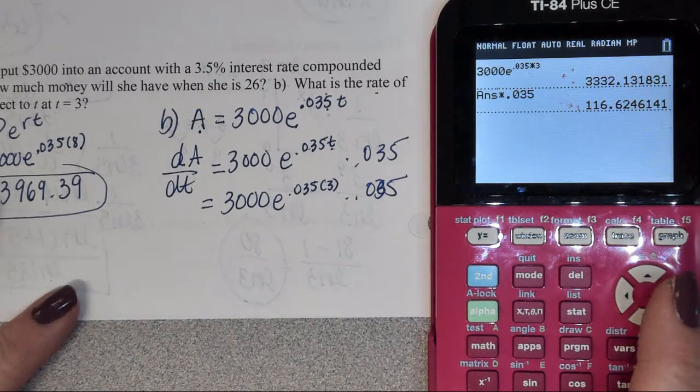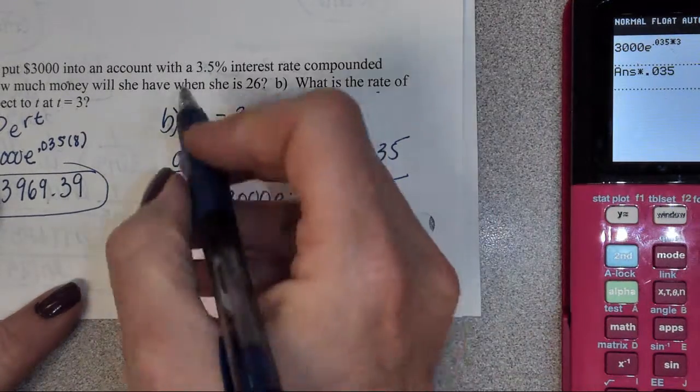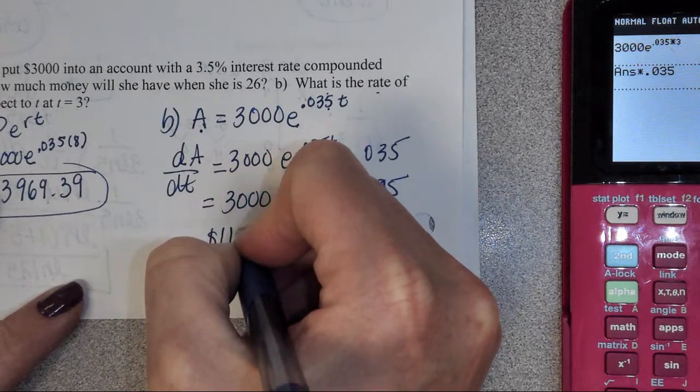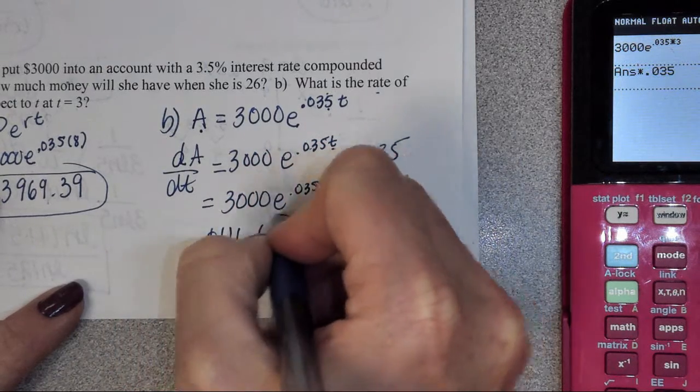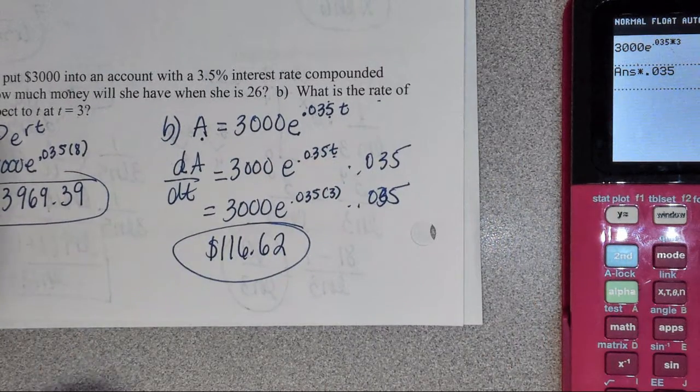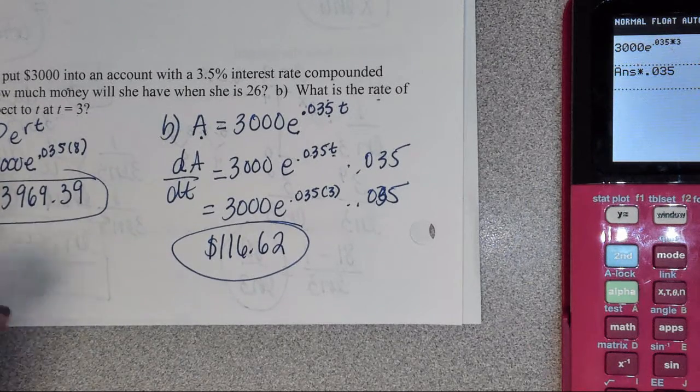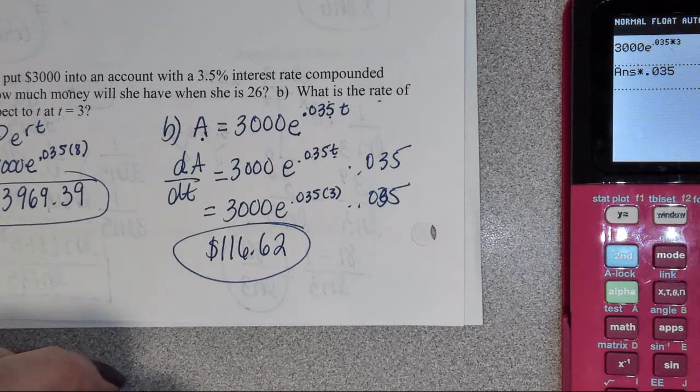Okay, so $116.62, that's the amount of change we have at 3 years. So going from 3 years into 4 years, we're going to make that much more money with that situation. Okay? Any questions about interest?